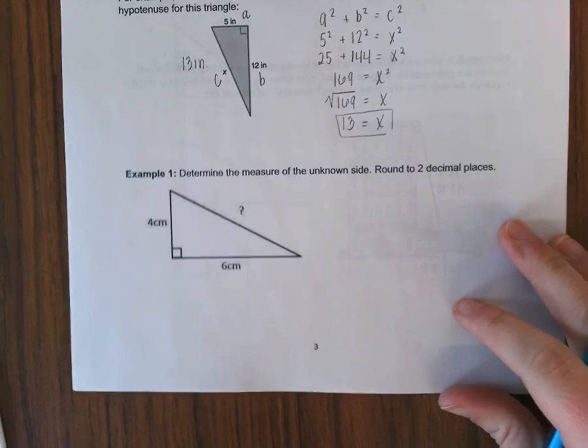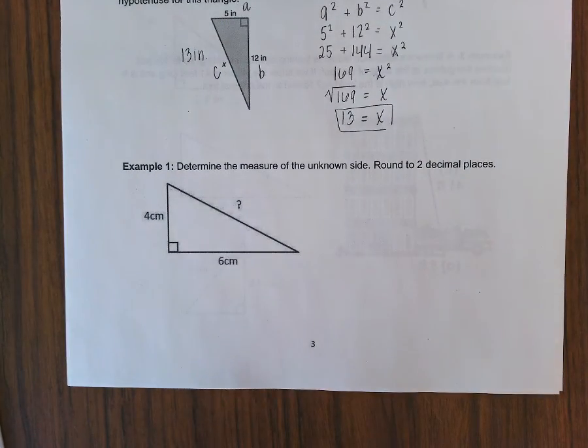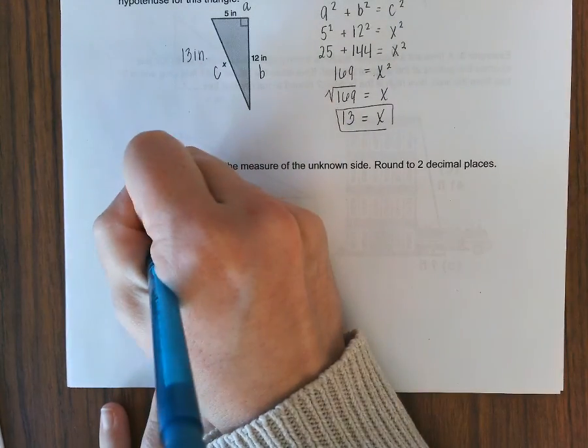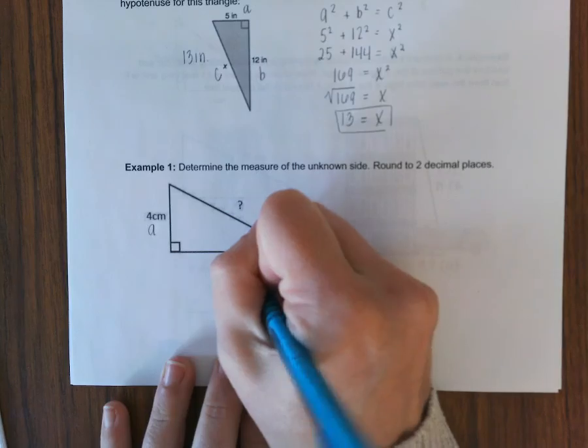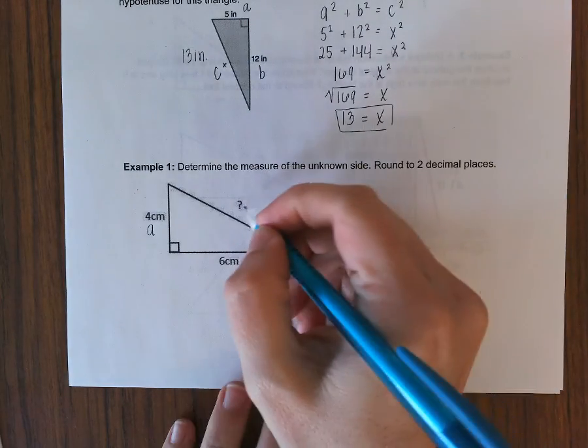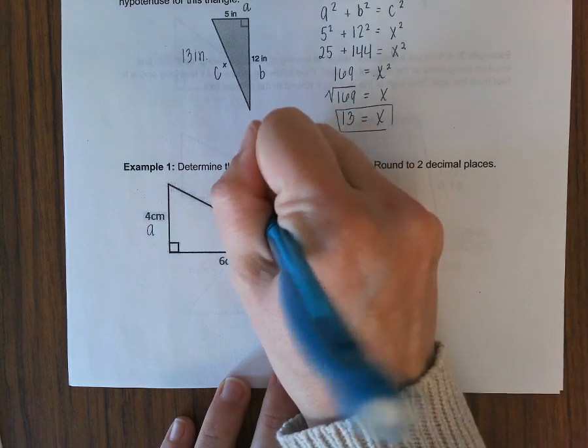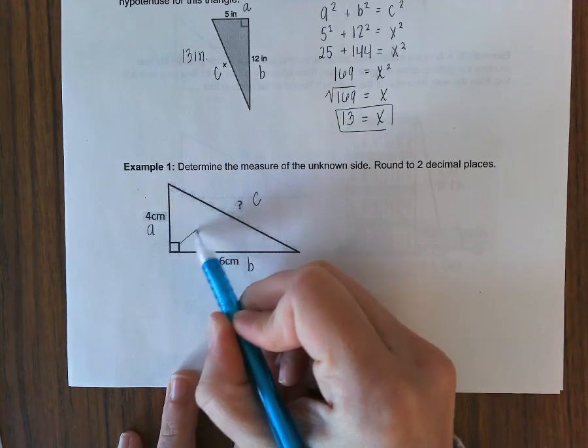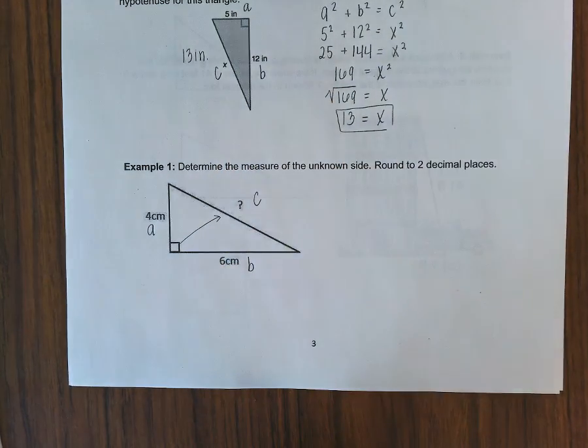Similarly, in example 1, I can determine the measure of this unknown side in the exact same way. So again, I have side A and side B. It doesn't matter which one is which, as long as you recognize that this unknown is the longest side. It's the side across from the right angle, which is the hypotenuse.